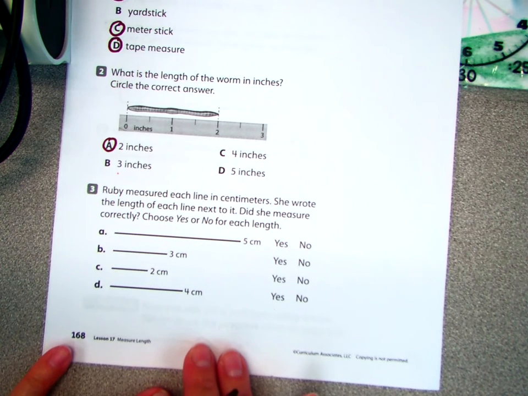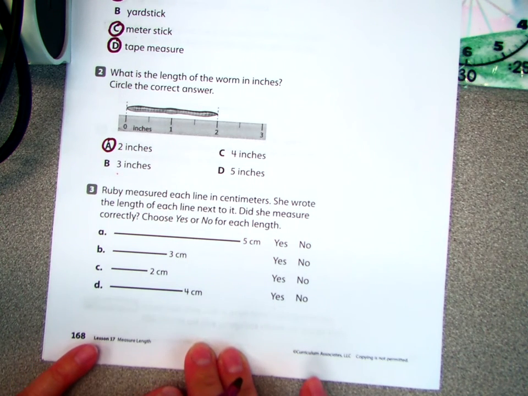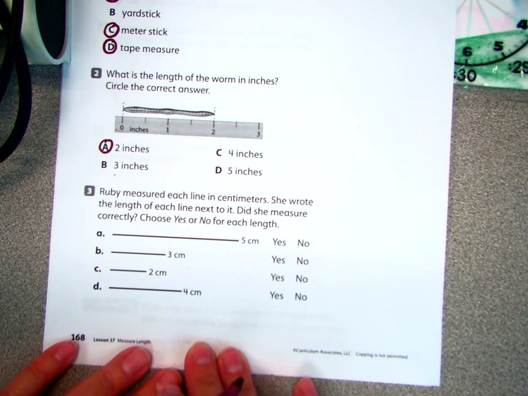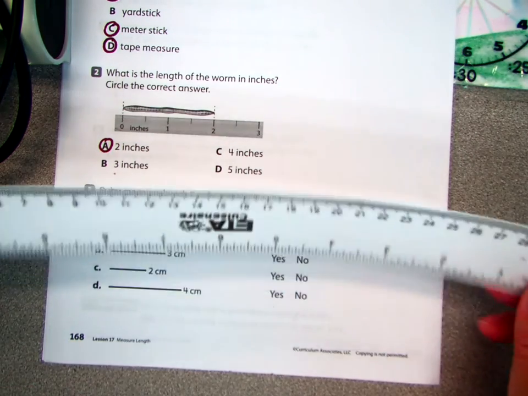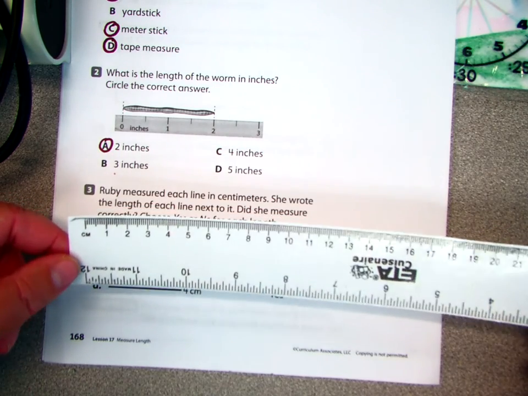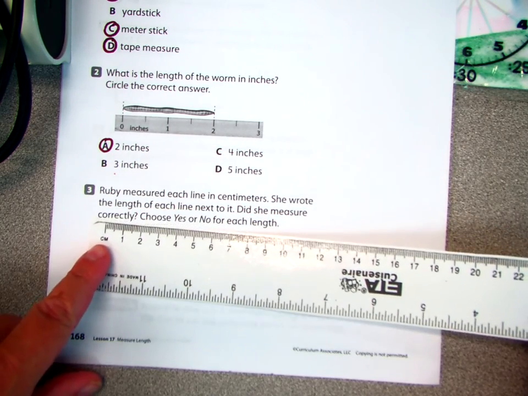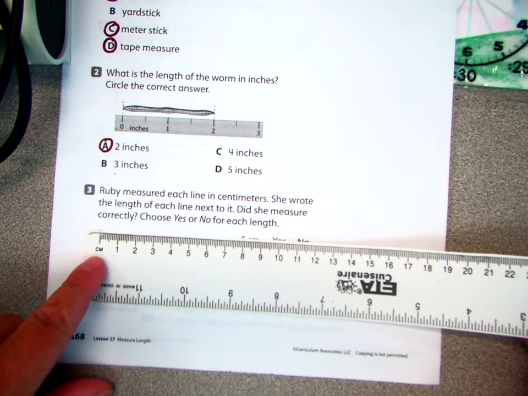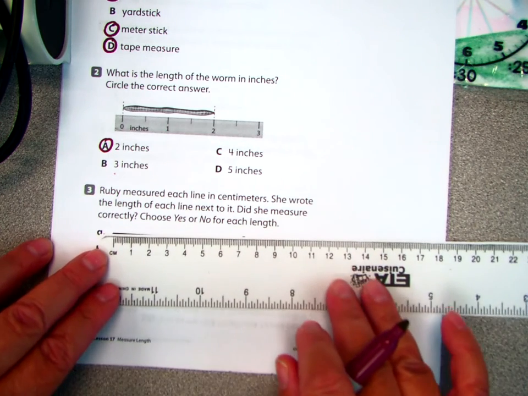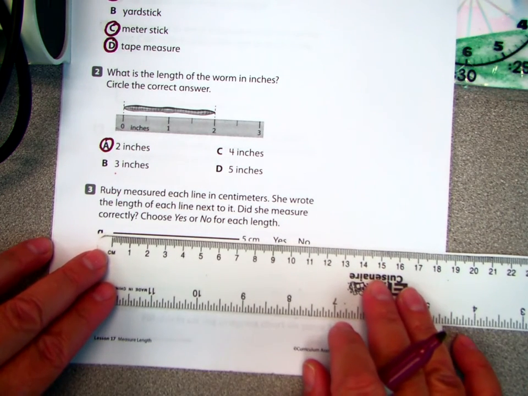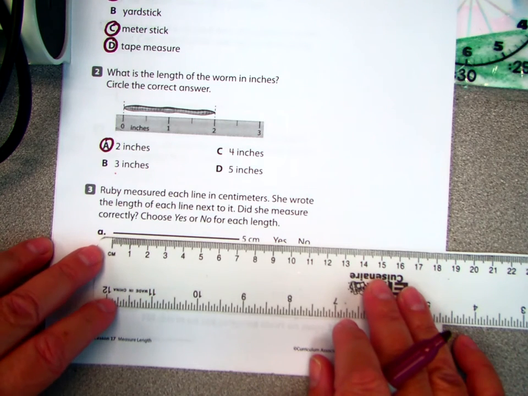Right? Let's look at number 3. It says Ruby measured each line in centimeters. She wrote the length of each line next to it. Did she measure it correctly? Choose yes or no for each length. Alright, so we're going to be using our ruler again that was in your packet. We're going to look and make sure that we're using the correct side of the ruler. We're looking for cm, the abbreviation for centimeters, because that's what it asks to be measured in. So we're going to practice what we learned earlier in the lesson about lining up with our 0.